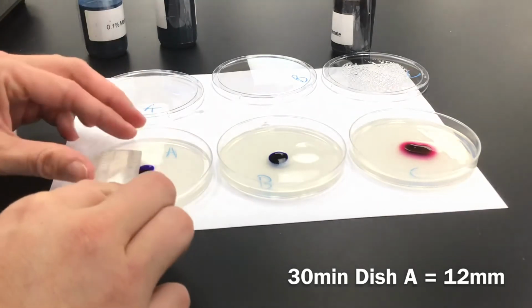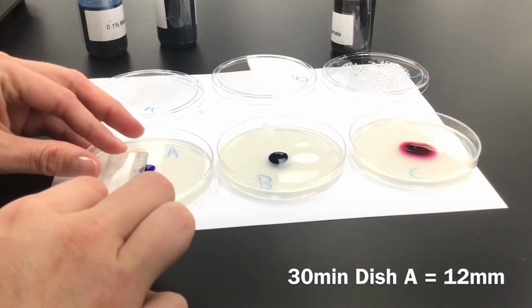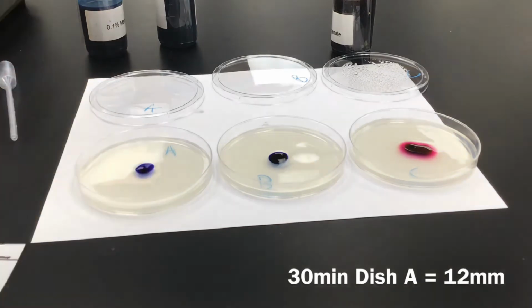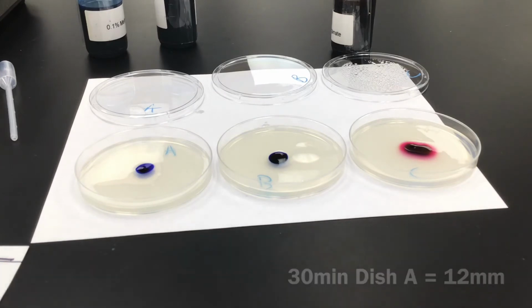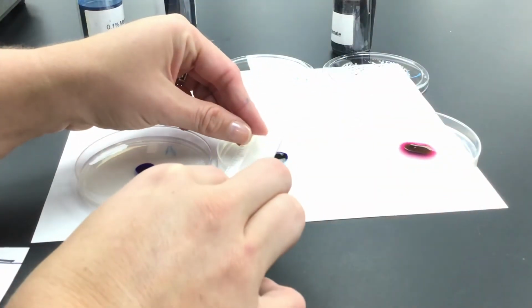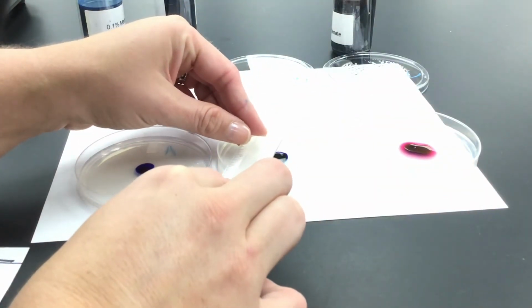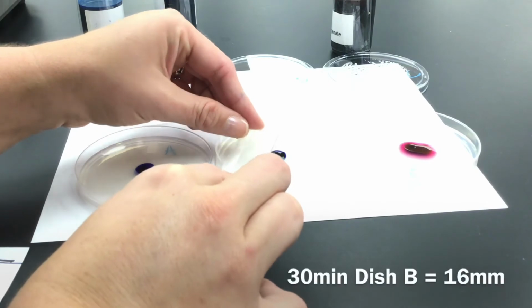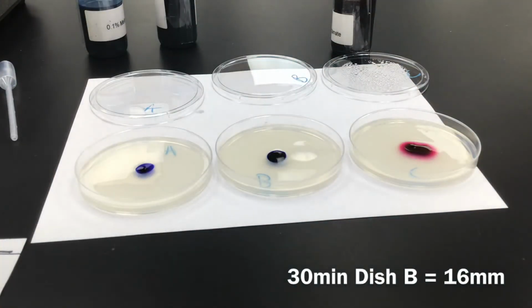First one is about the same. So 1.2, so 12 millimeters. About 1.6, so 16 millimeters.